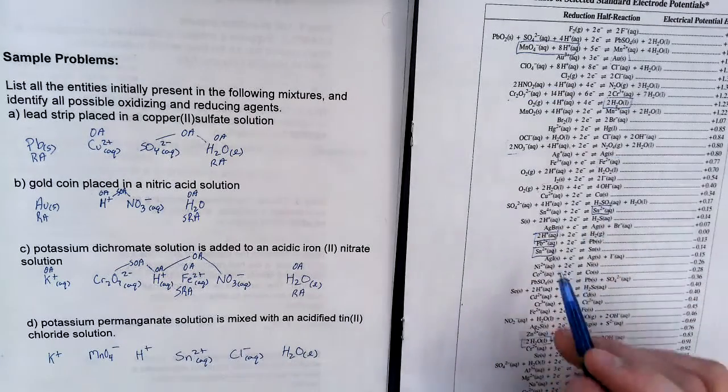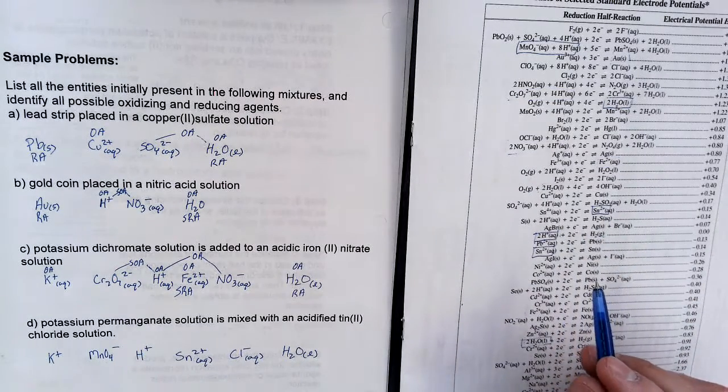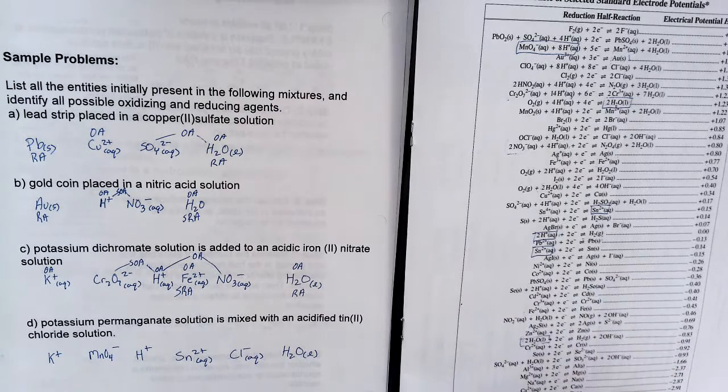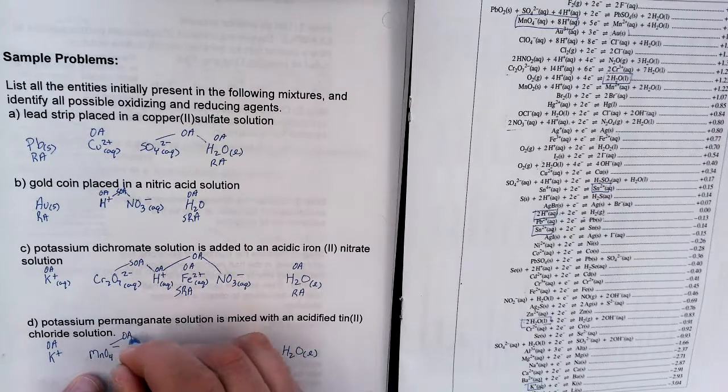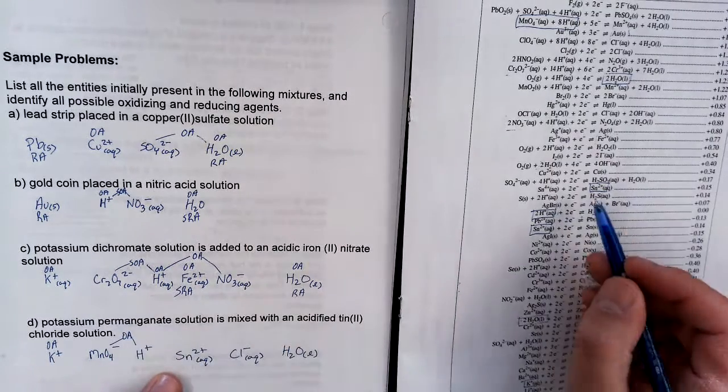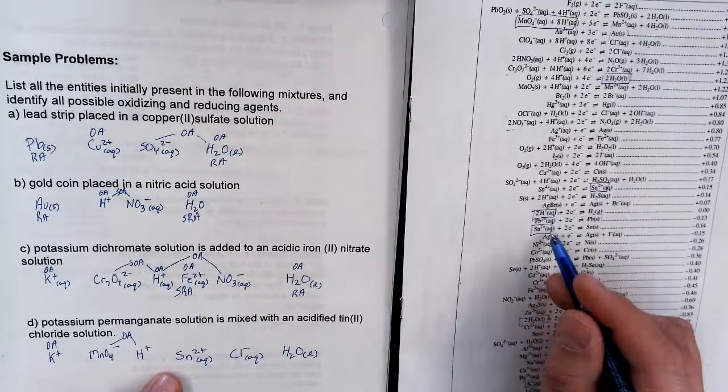And we label them oxidizing and reducing agents. So our K plus is an oxidizing agent right down here at the bottom. MnO4 minus and H plus are an oxidizing agent. Sn2 plus can be a reducing agent or an oxidizing agent.